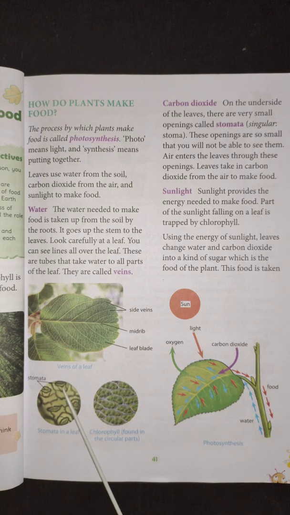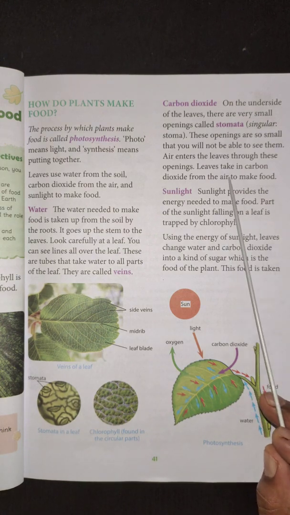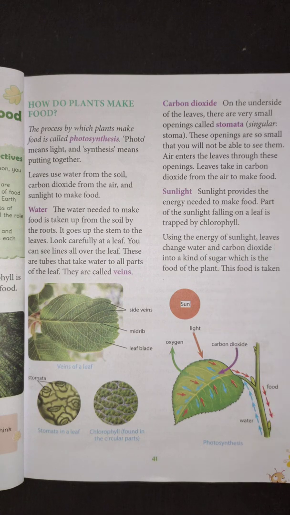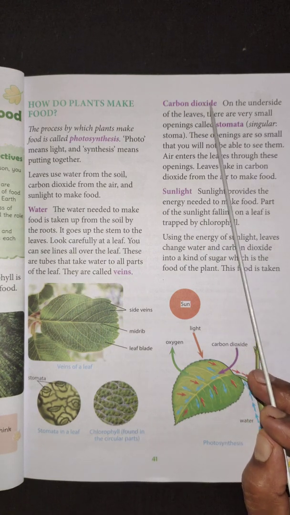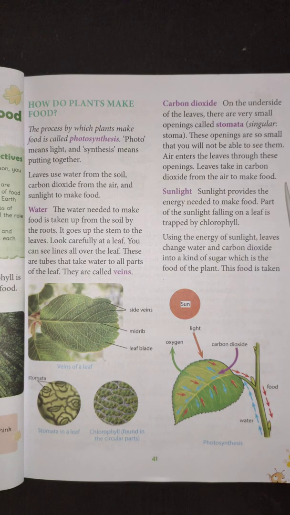These stomata are so small that we cannot see them with the naked eye. They can be seen only with the help of a microscope. A microscope is a device which can be used to see minute things. Leaves take in carbon dioxide from the air to make food. Along with water, the leaf also requires carbon dioxide from the air to prepare food.